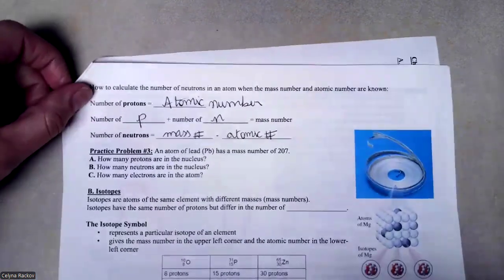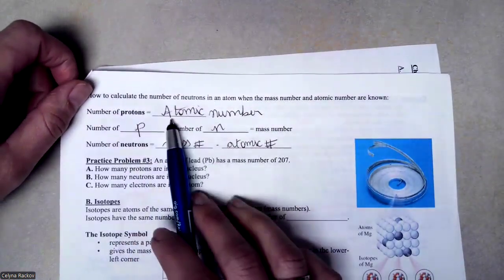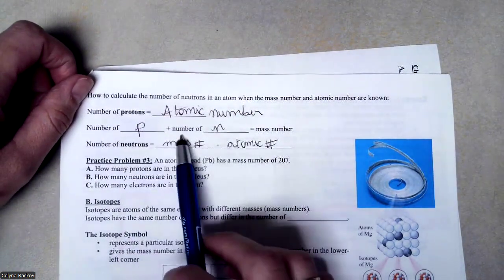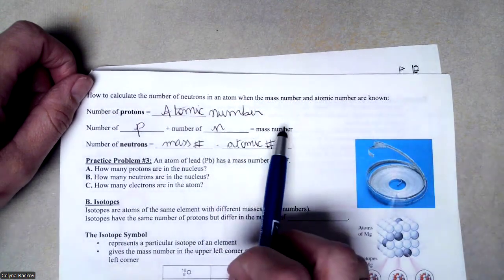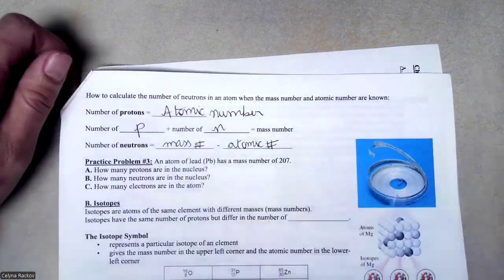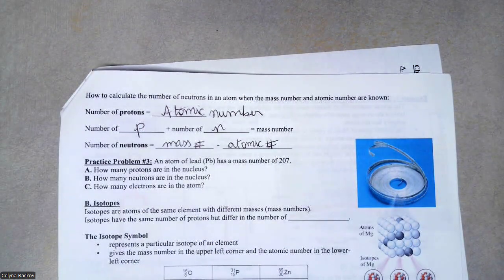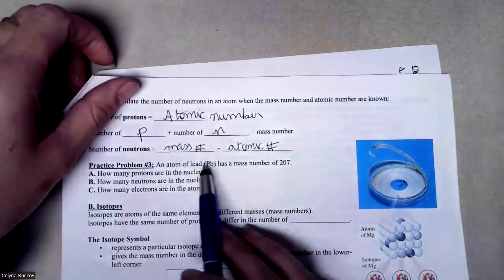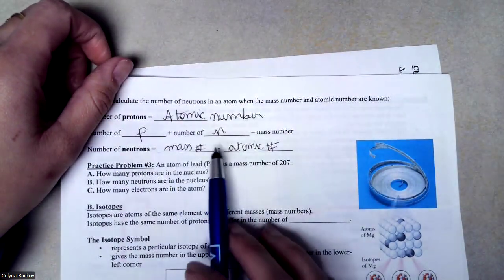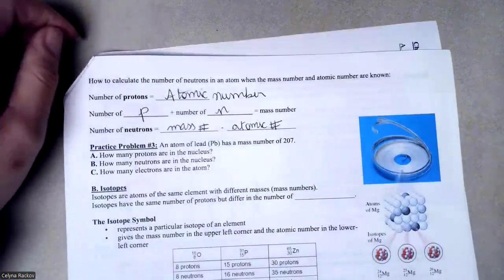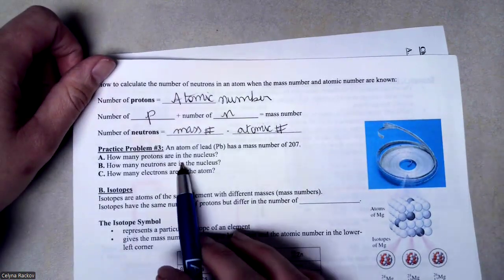So we saw that the number of protons is equal to the atomic number, and the number of protons plus the number of neutrons is equal to the mass number. Therefore, to calculate the number of neutrons, we're going to do a subtraction: mass number minus atomic number. For example, here, practice problem 3.